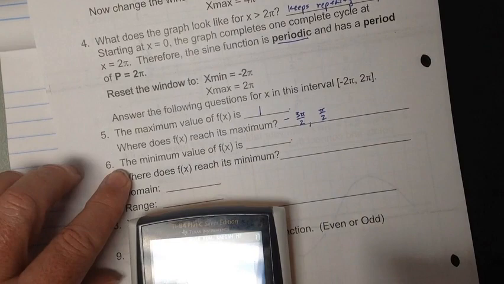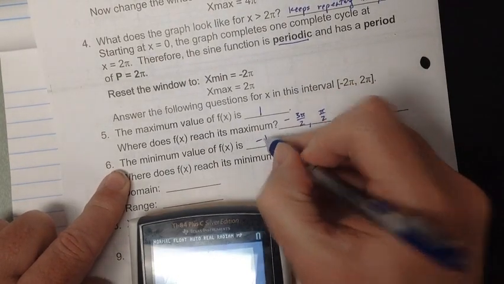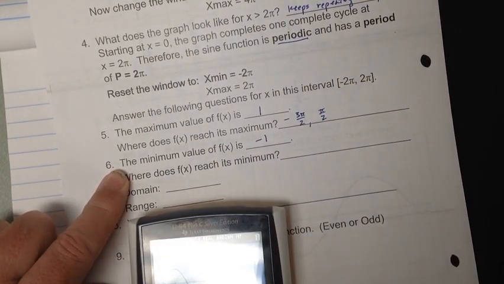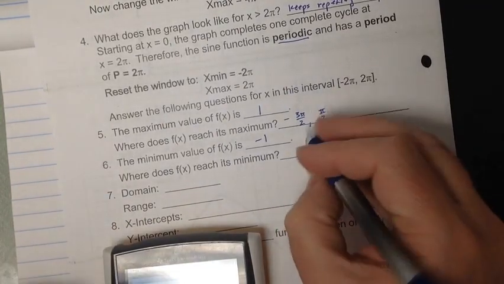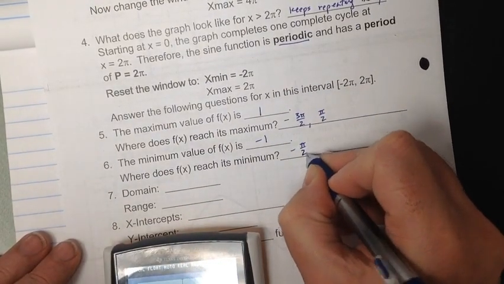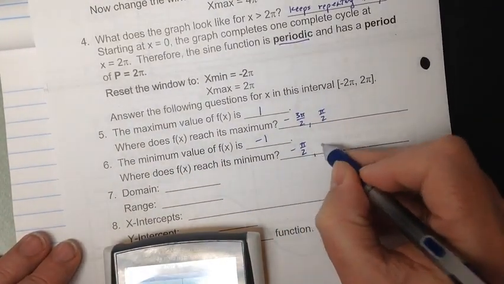Minimum value is negative 1. All right, and I hit that twice. First time is at negative pi/2, and then positive 3 pi/2.